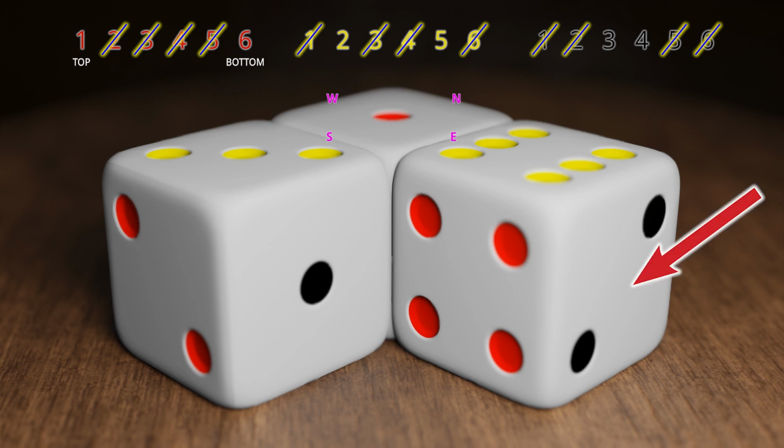On this side of the front die, we see a black 2. This means that the opposite side is a black 5. We know that 2 sides touching face to face can't have the same number or color, so the east side of our back die can't be a 5 or any black number. That only leaves the yellow number 2, so we know that the east side of our back die is a yellow 2.